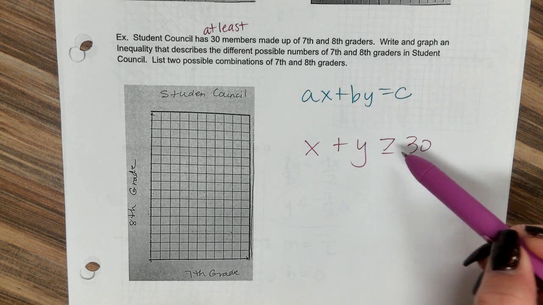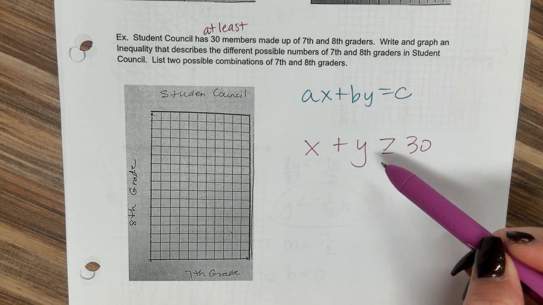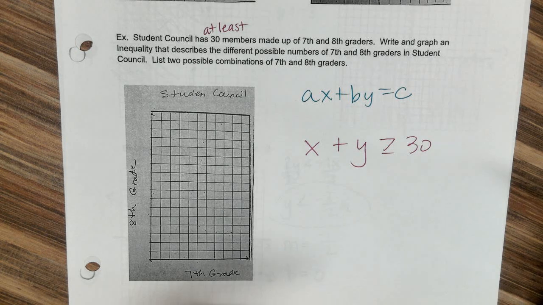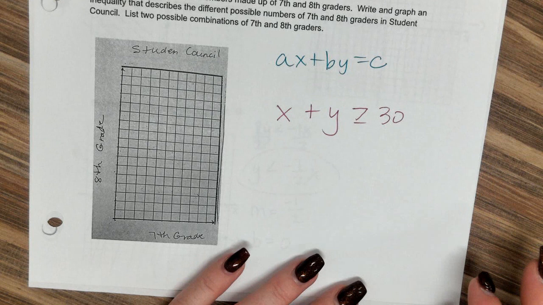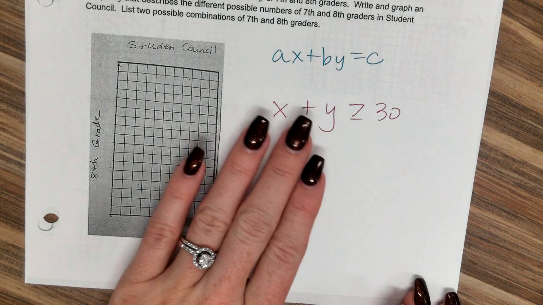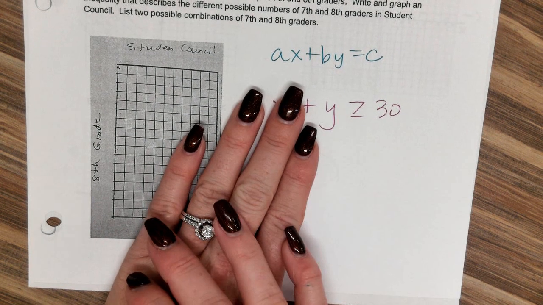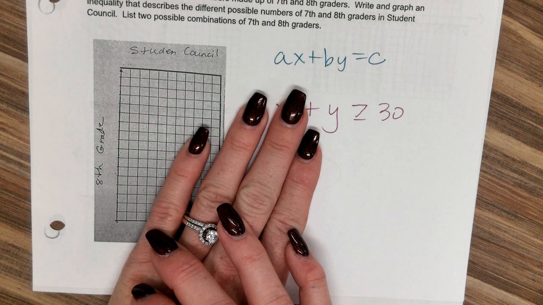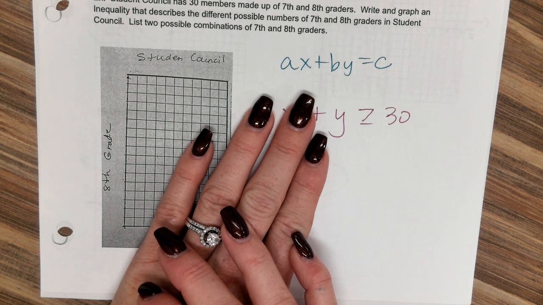Okay, now that I have it in standard form, I can either solve for the intercepts or I can rearrange it to slope-intercept form. I'm going to solve for intercepts. You want to see how? But we're going to have to see how to shade it, so we would have to rearrange it. But to solve for intercepts, are y'all ready? If I cover the x, what does y equal? 30.